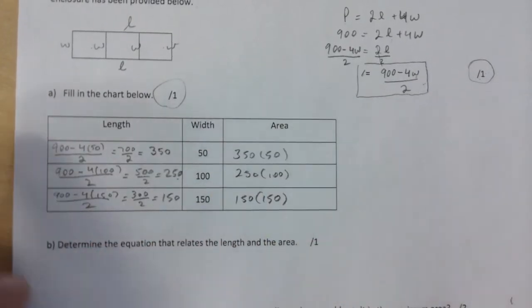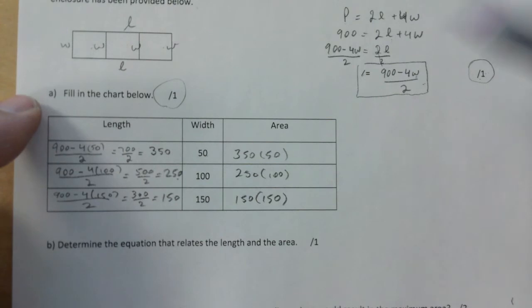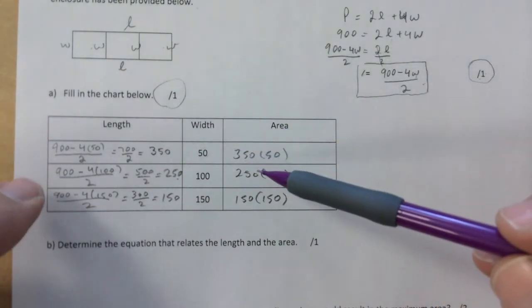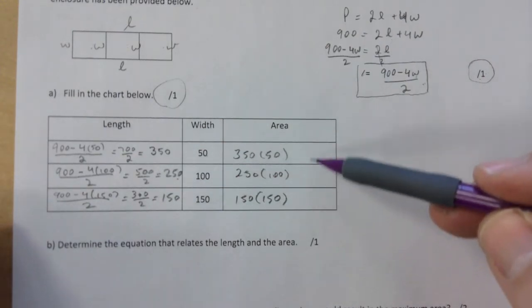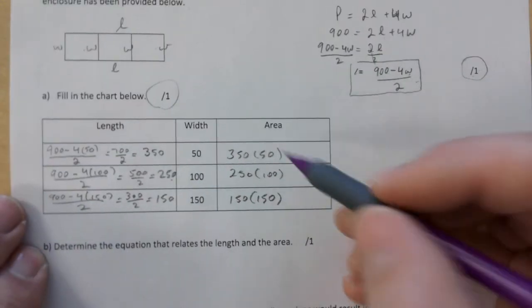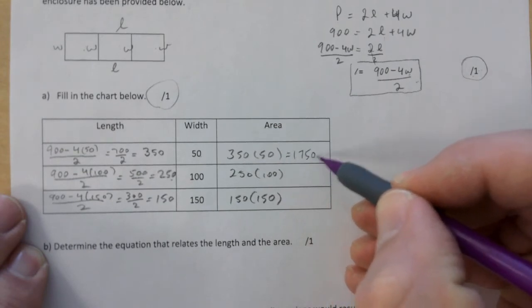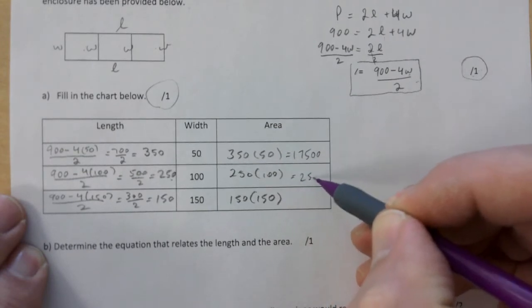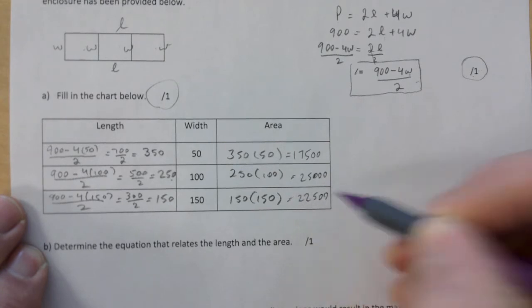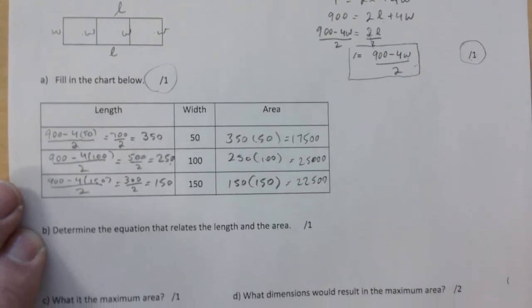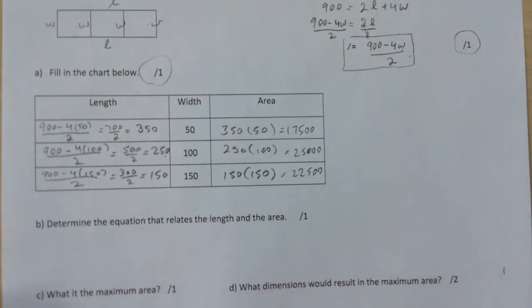If you're at home, for 1A, you get 1 mark to fill in that chart. So far we're out of 2. You do not need to fill in what this amounts to. I did. When I typed it in, I just copied it down. Okay, so that's that. You get 1 mark for that.